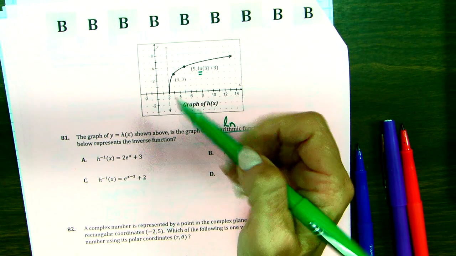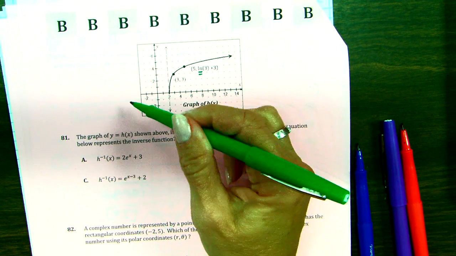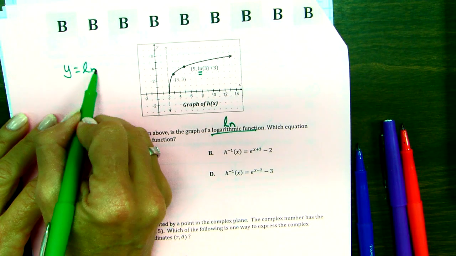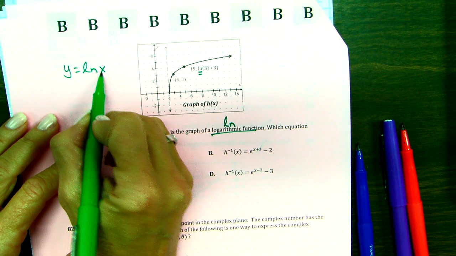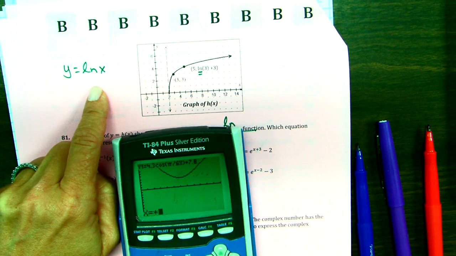I didn't even notice that before. So here we have a graph, but it looks like it's been translated. It's been moved. One thing you can do, if you're not familiar, which is normal if you're not, about what the parent function of this is, is a calculator problem.